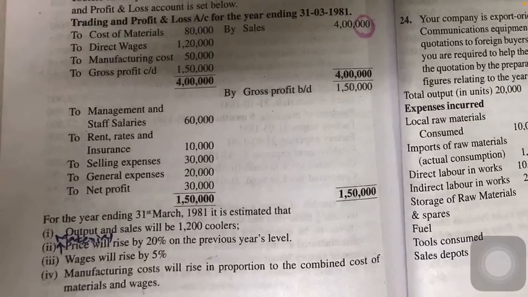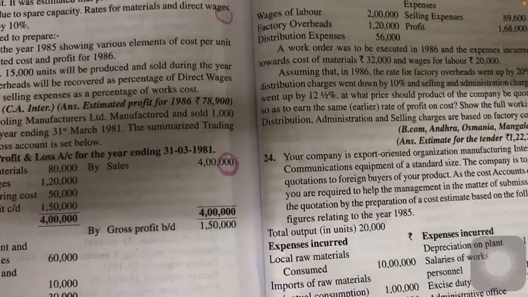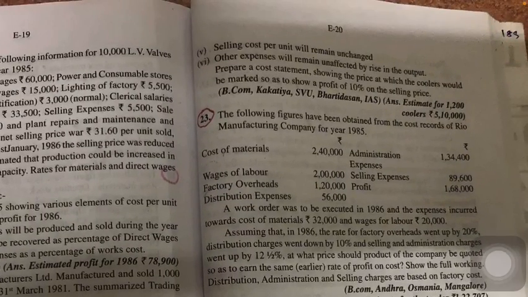Fourth point is a very important point. Manufacturing cost, meaning factory overheads, will rise in proportion to the combined cost of materials and wages. Selling cost per unit remains unchanged. Other expenses, meaning other than manufacturing overheads and selling overheads, that is office overheads, will remain unaffected by the rise in output. Though production has increased, the office overheads will remain the same as far as the total is concerned.